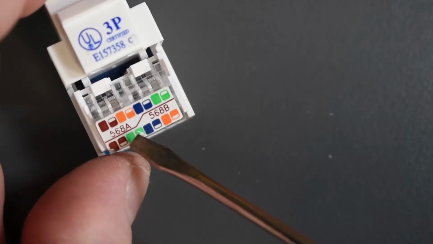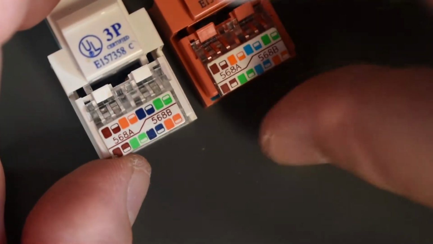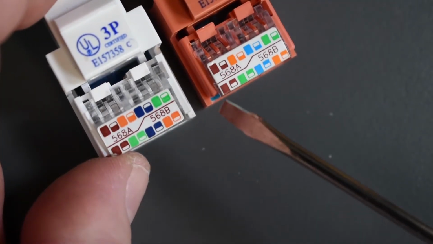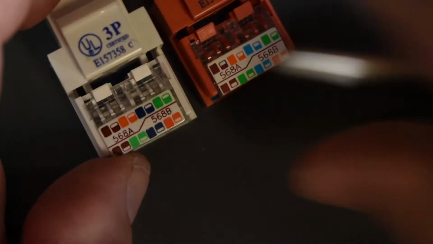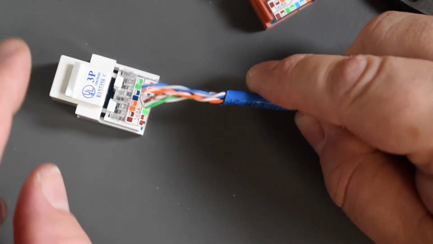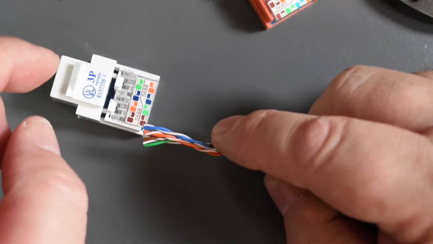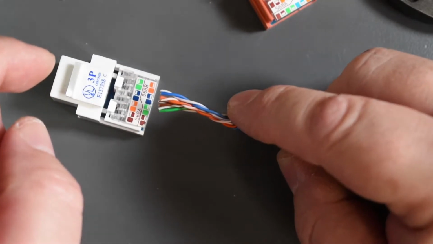Now let's do the B, and if we want to have a straight link, we are going to also connect B configuration in the other jack. So let's just do this. I'm going to zoom out a little bit, and focus, so you can see things comfortably. Okay, now let's prearrange those. So blue, green, brown, green, blue, and orange.